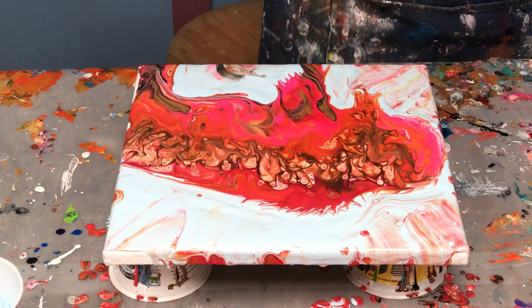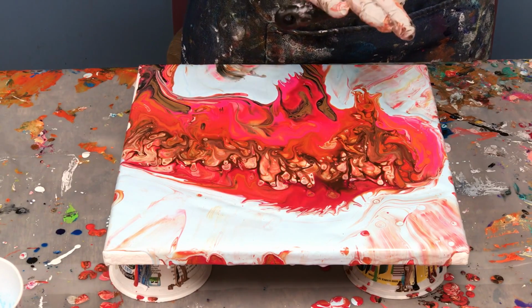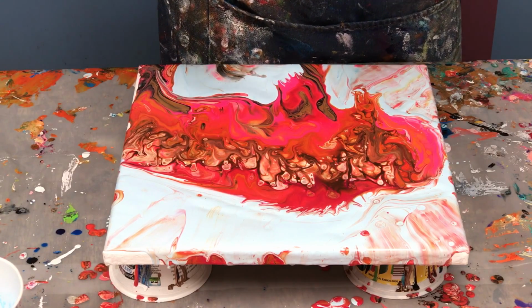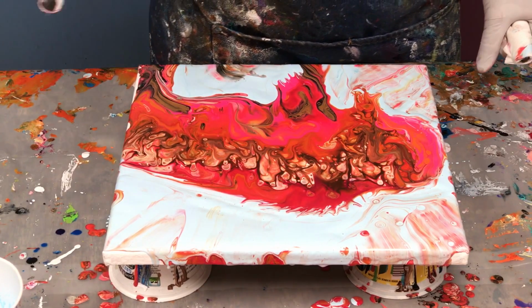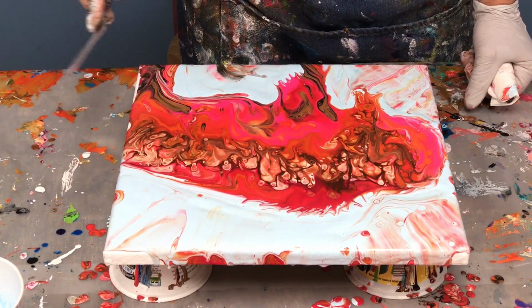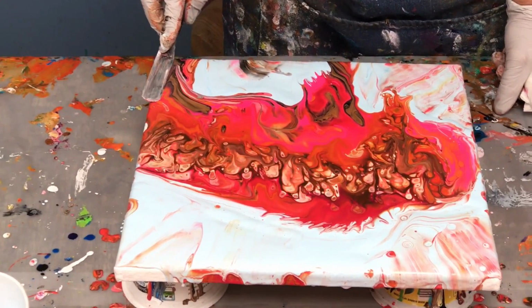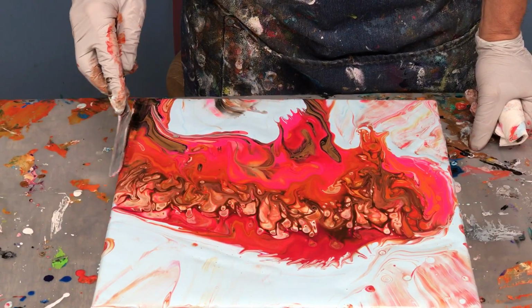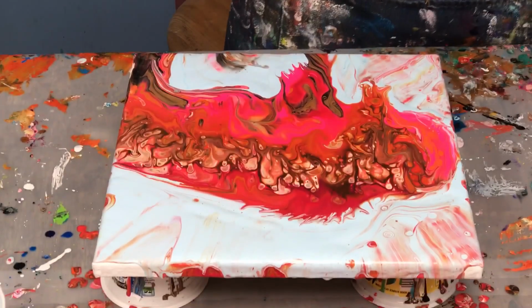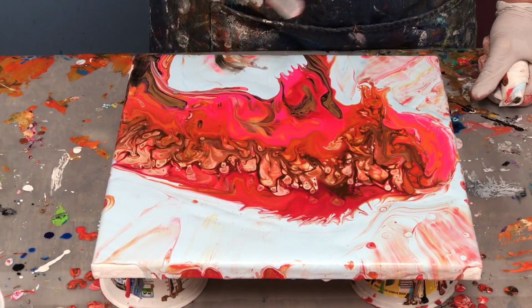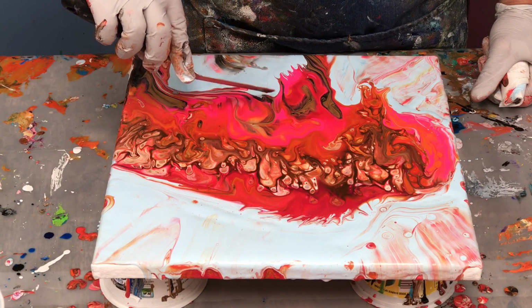Don't be afraid to let your subject run off the edge. They don't have to be self-contained onto a canvas. If they run off the edge, that's totally okay. It's very acceptable and actually can make it more interesting if you let him go off the edge. Now, I don't want to let his head go off the edge because typically the head is the focal point if you have a focal point.